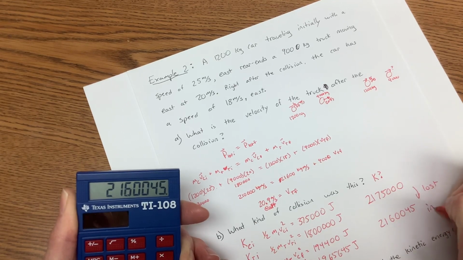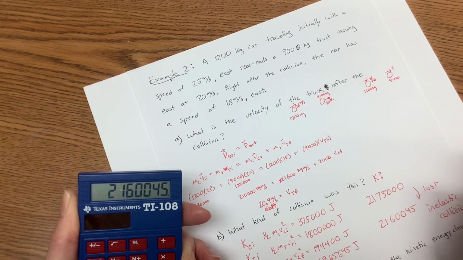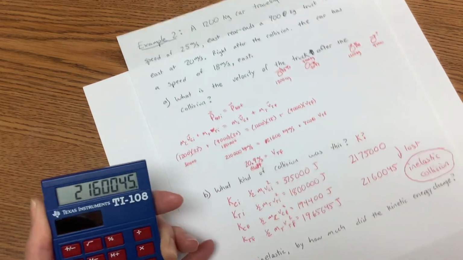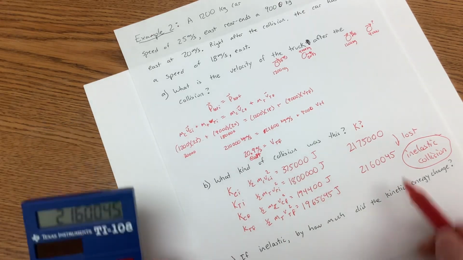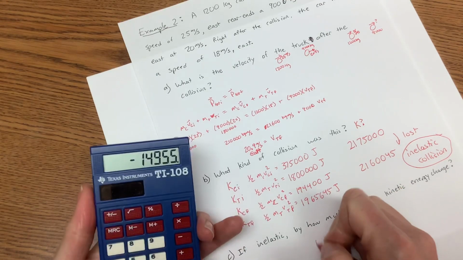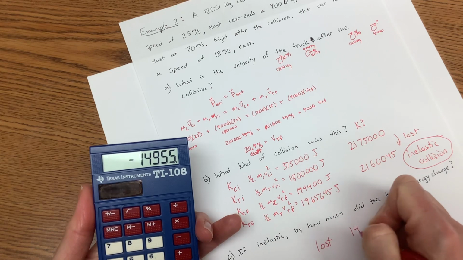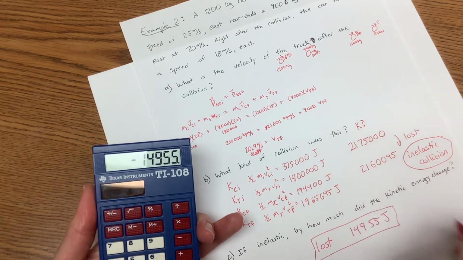That makes this an inelastic collision. And so the last question, if it's inelastic, how much did the kinetic energy change? We just need to subtract those. We've lost 14,955 joules of kinetic energy.